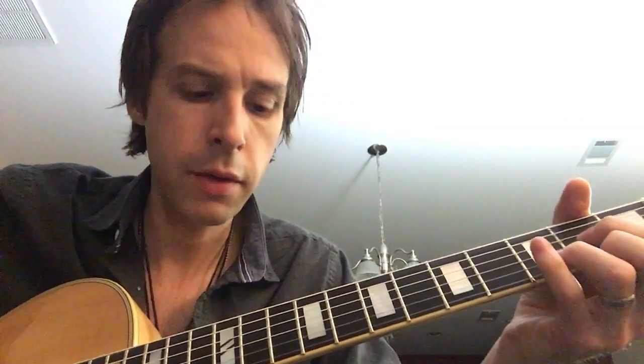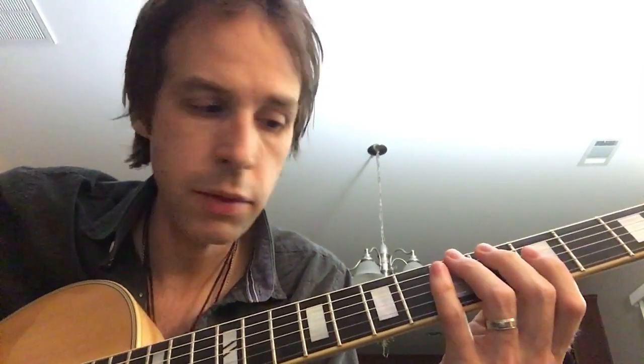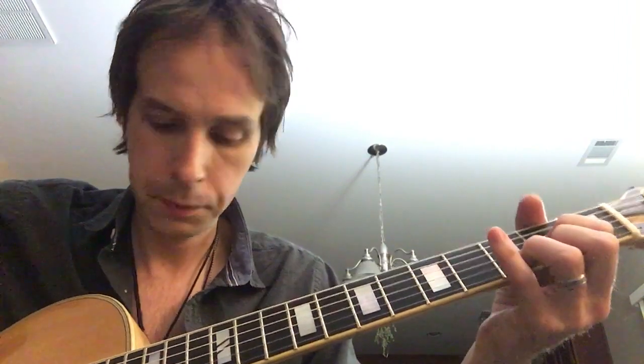In a real true, like, classical sense of theory, when the first note or the root note of the chord is in the bottom, like, lowest part of what you hear. So in a D chord, when the lowest note you hear is D, that's called root position. Simple enough, no matter what chord you're playing.